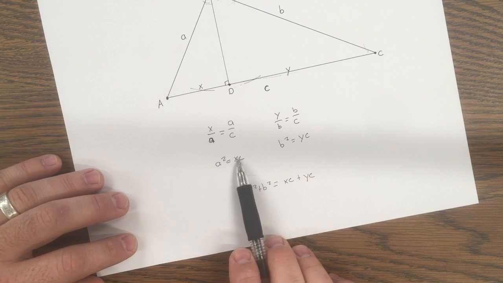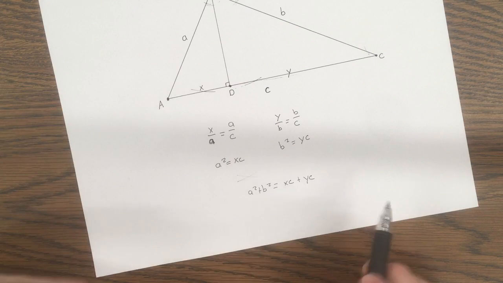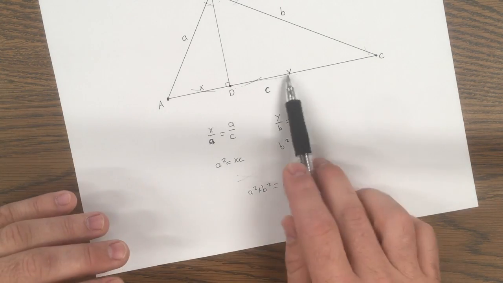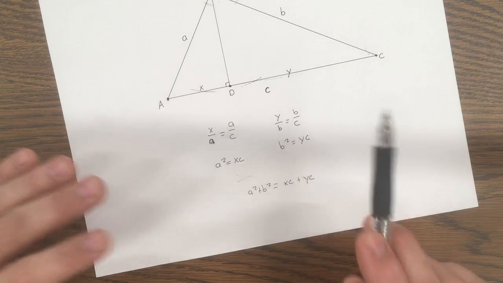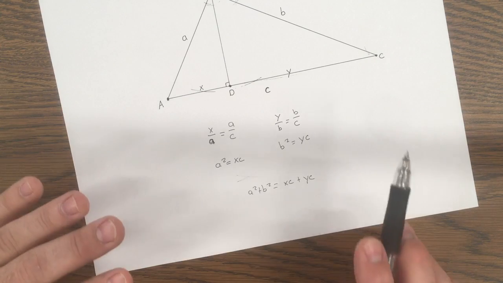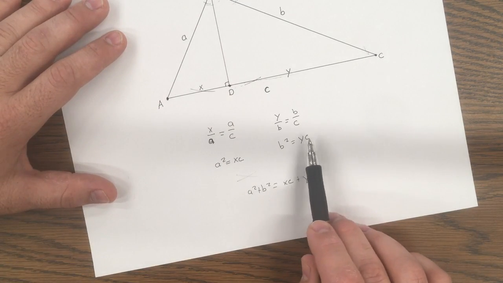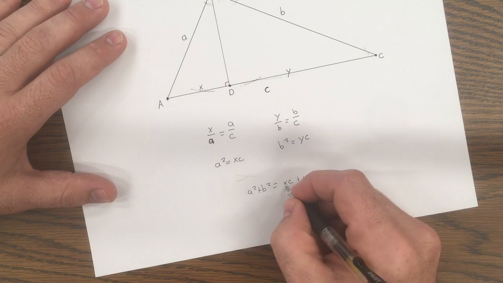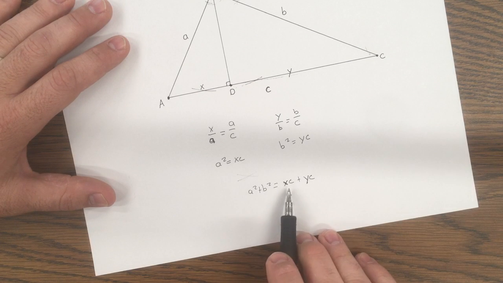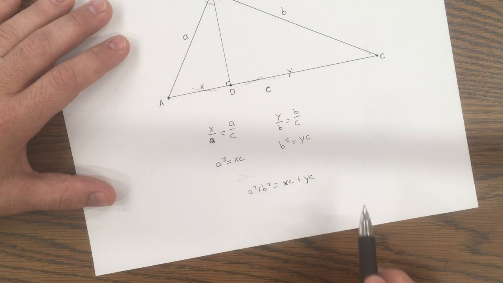And again, XC is just X times C, YC is just Y times C. Don't let the variables confuse you. They're just standards for numbers, because we don't know. So it could be that Y is 3 and X is 2 and C is 5, right? And so that would be fine, but we're not going to do that right now. The point is, these are just two numbers that are multiplied together. And when you just stick letters together like that, that means you're multiplying them. So we have A squared plus B squared equals X times C plus Y times C.